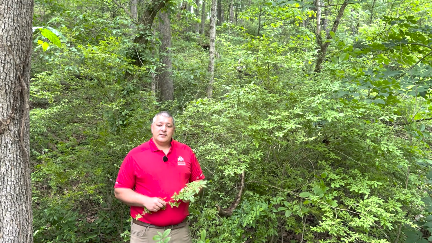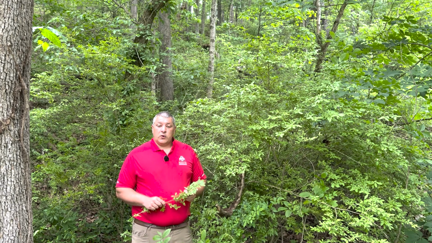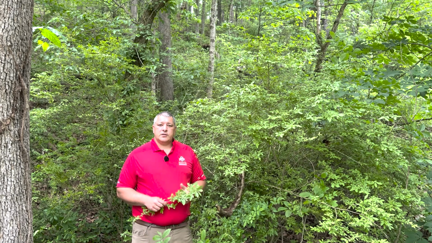So we will commonly see this along roadsides and other disturbed areas, especially forest areas that remain more moist or a little bit more wet. This tends to be more common in those areas compared to our dry upland forest, even though there are times when we will see it in our rather dry upland woodland areas.